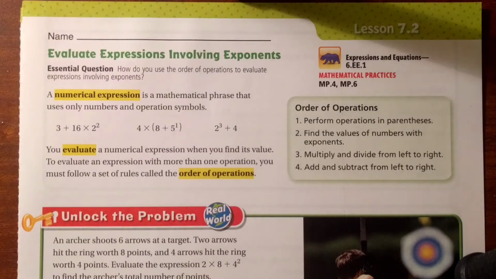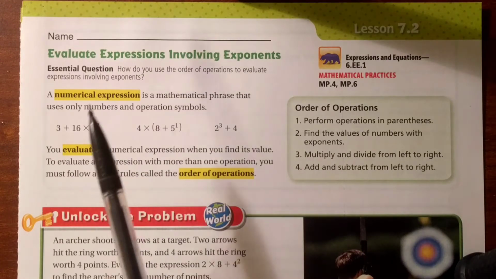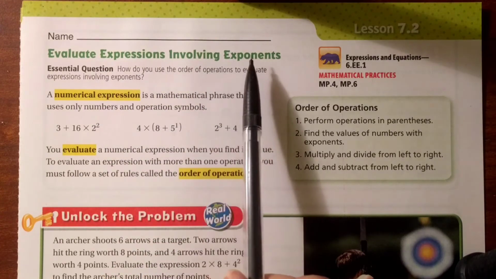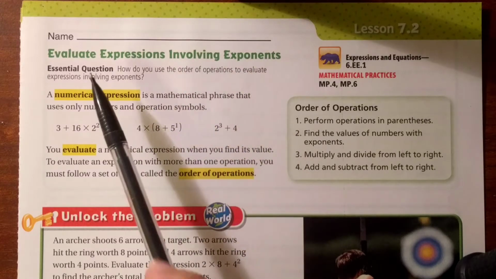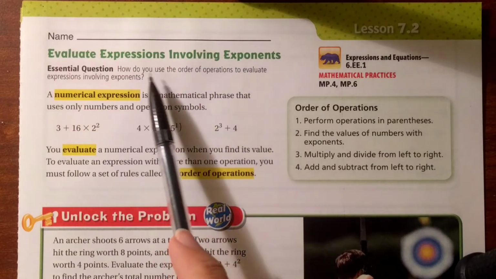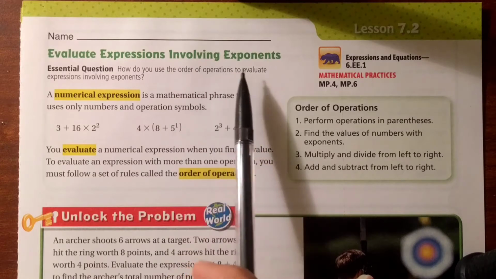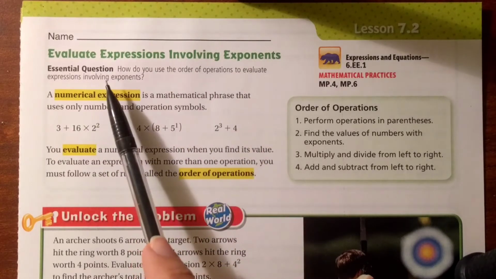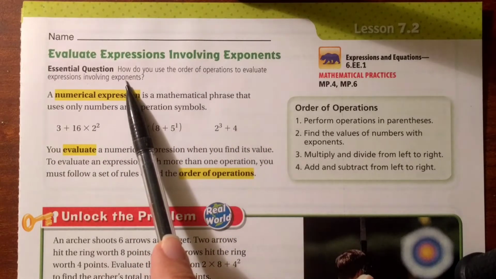Lesson 7.2, found on page 265, is evaluate expressions involving exponents. So, our essential question: how do you use the order of operations to evaluate expressions involving exponents?